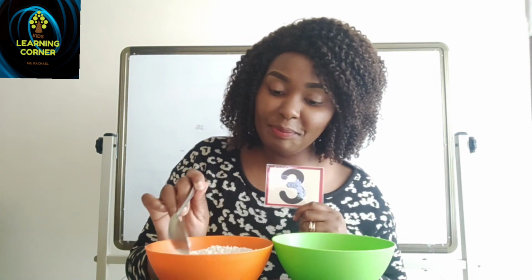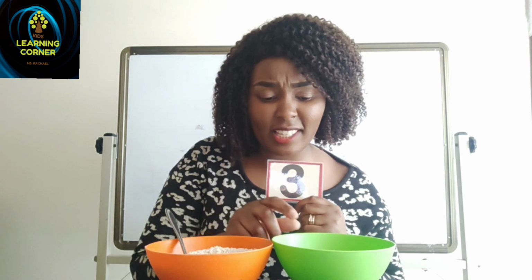This is number 3. Number 3. How many spoons of rice will I scoop? I scoop 1, 2, 3. I got it. Then I pour it back slowly without spilling. Then I pick another number.